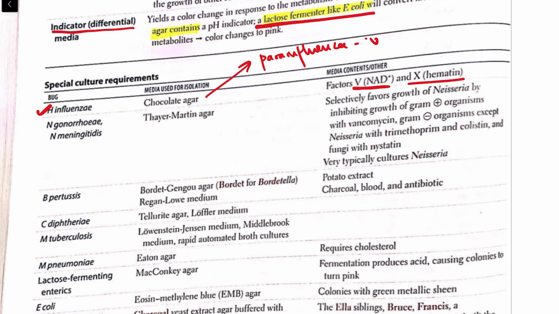Wherever there is para, like parahaemolyticus, parainfluenzae, these all will require only factor 5, while others will require both factor 5 and factor 10. Okay, and one more example is Haemophilus ducreyi. This requires only factor 10. Okay, this is important because this has buboes, right, so we'll learn about this in a while.